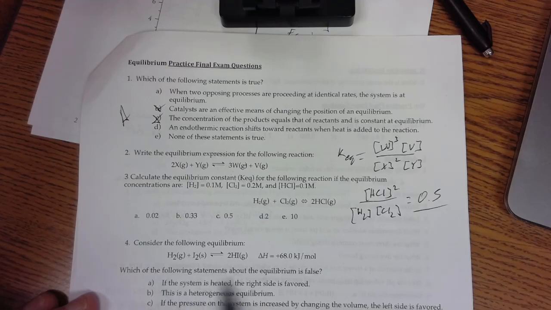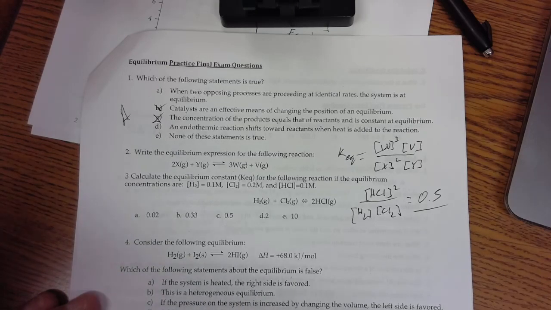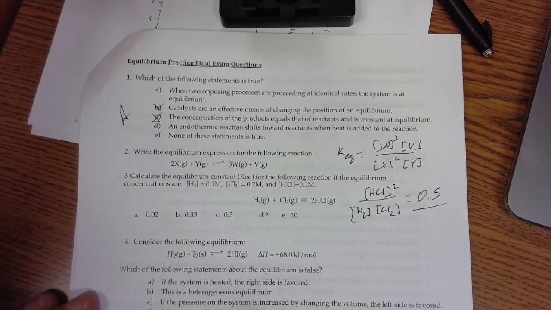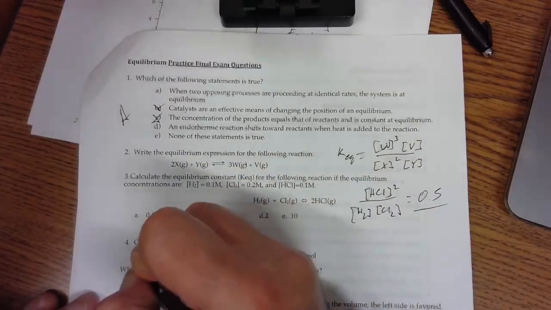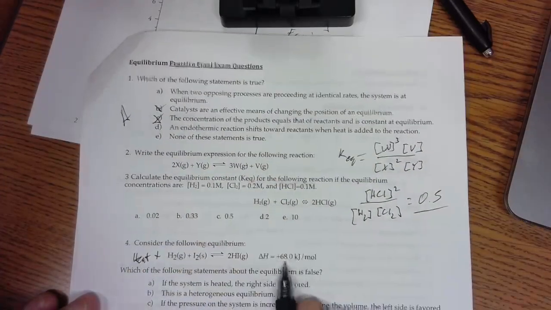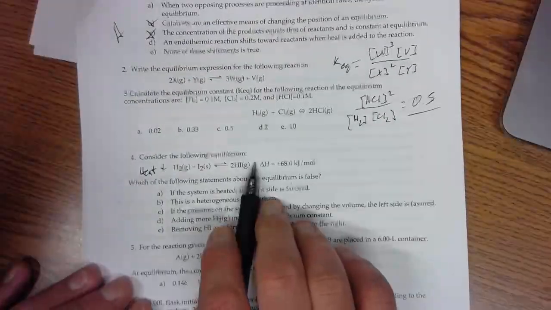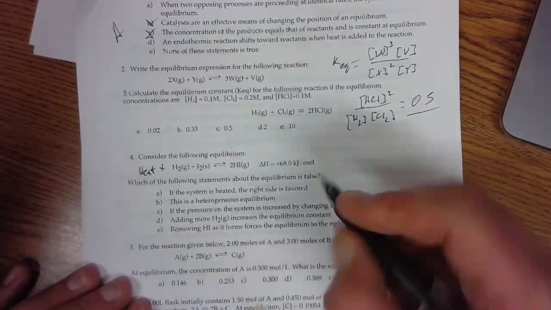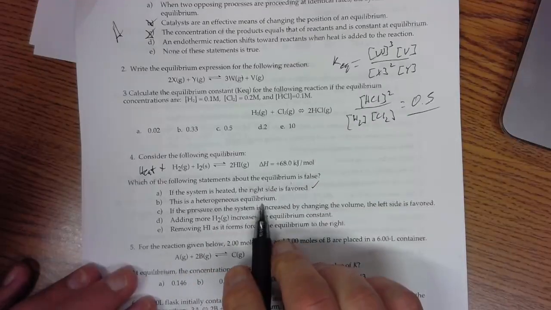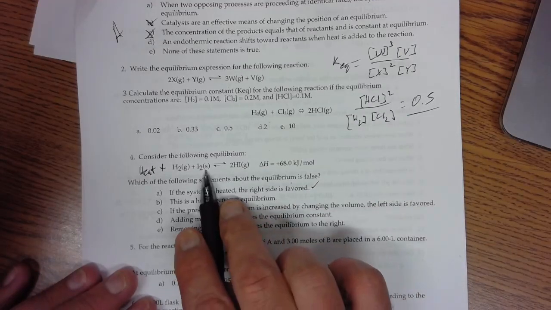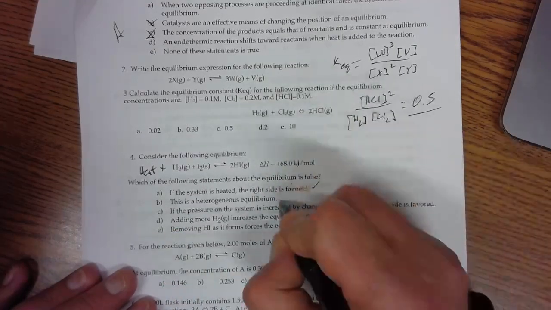Consider this. Which of the following statements about equilibrium is false? If the system is heated, the right side is favored. Endothermic reaction, because it's positive. So if we add heat, it's going to favor the right side. So that's true. This is a heterogeneous equilibrium. They have solid and gas, so this is true.